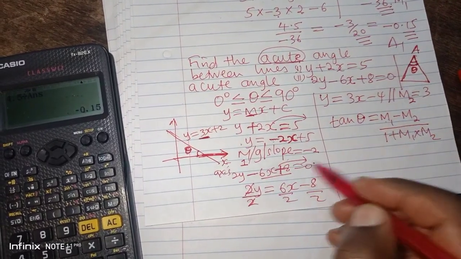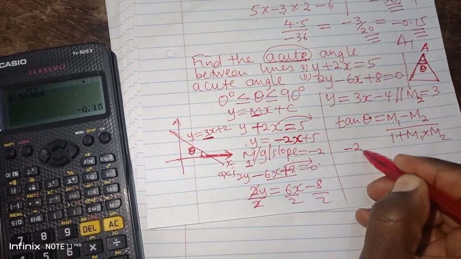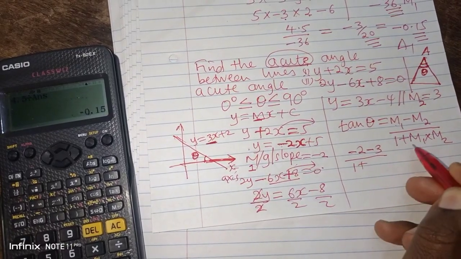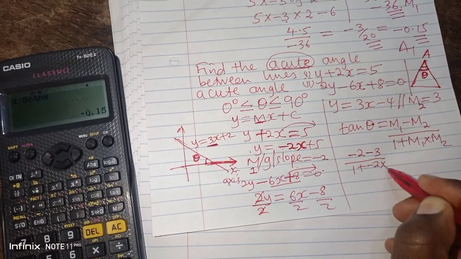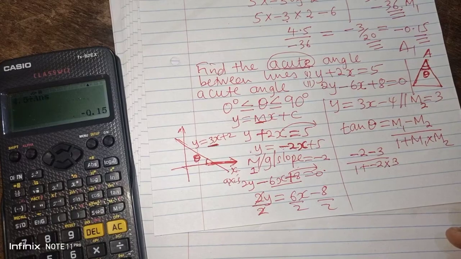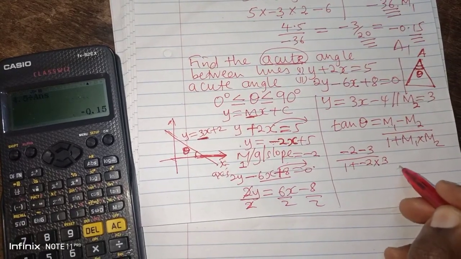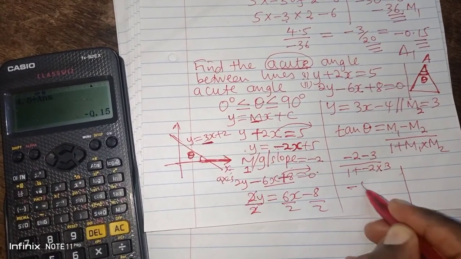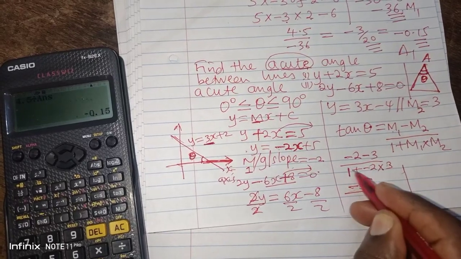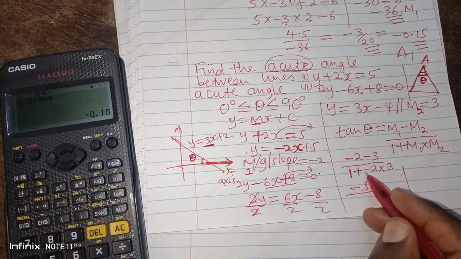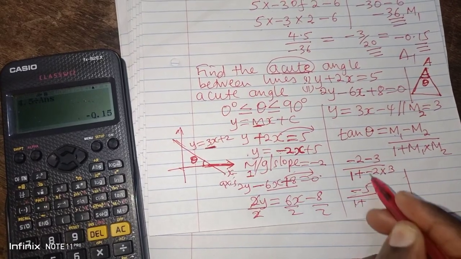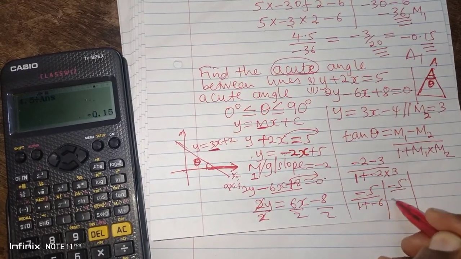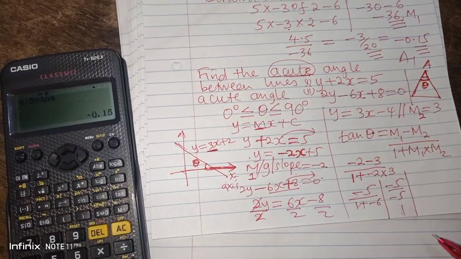So our m1 is -2, our m2 is 3. We divide by 1 plus m1, -2, then m2 is 3. Wow. So we are just getting the answer right away. So I'll be able to end up having -2 minus 3 will give us -5 over 1 plus, so it will be 1 plus -6, because -2 times 3 is -6. So this will give us -5 over -5, which gives us 1.